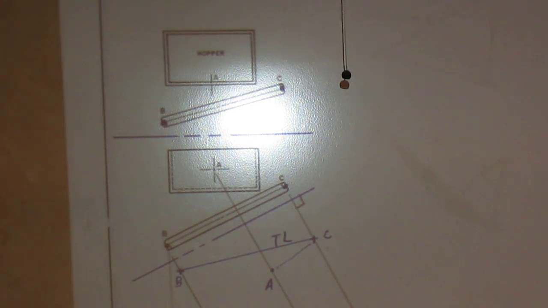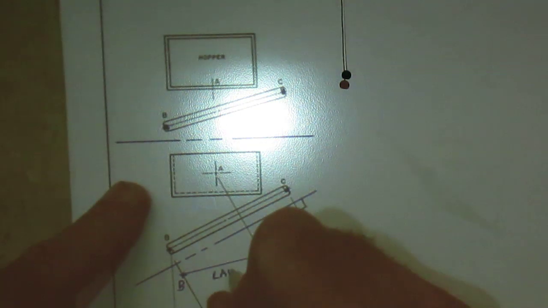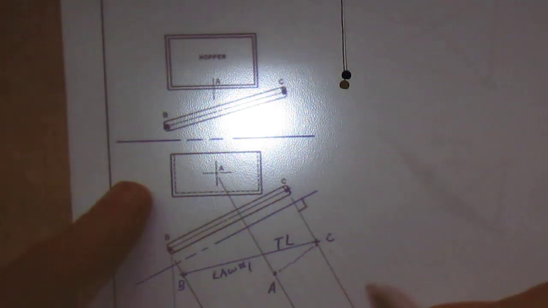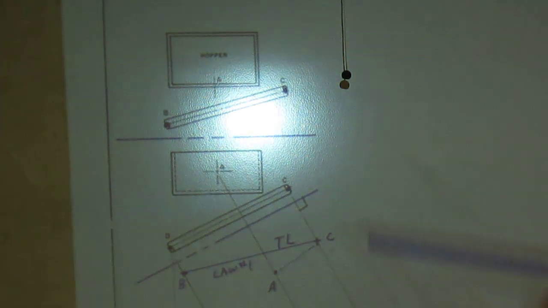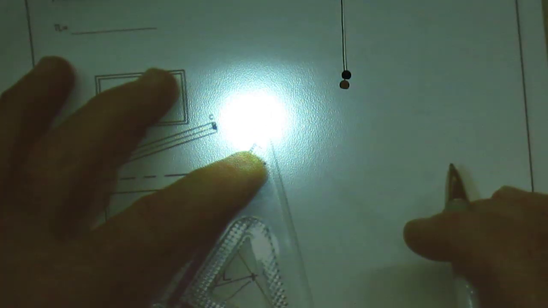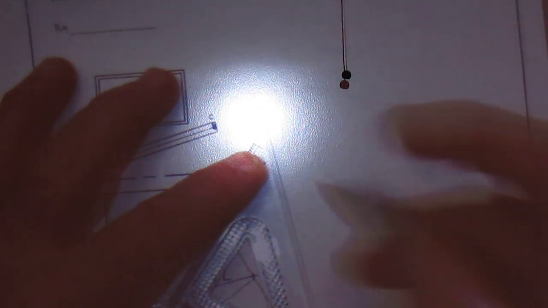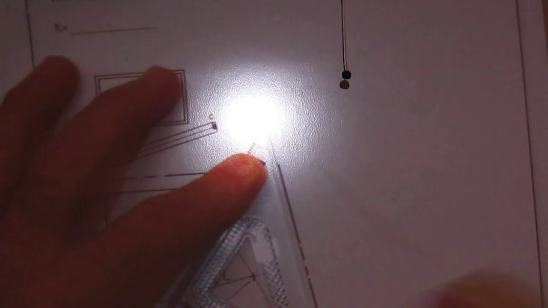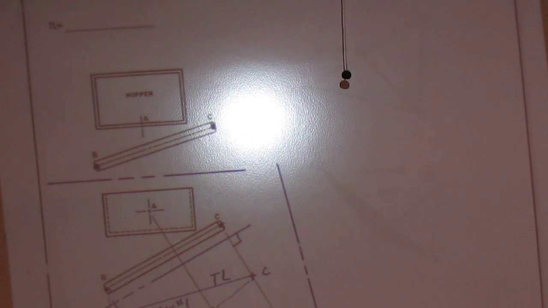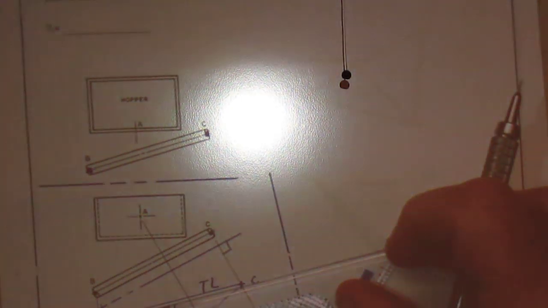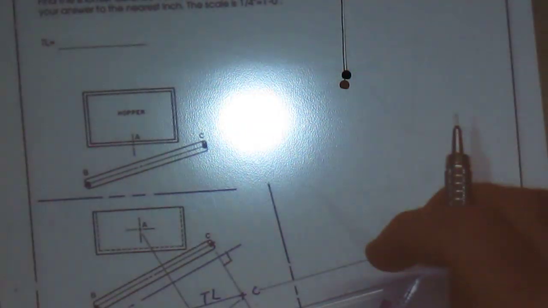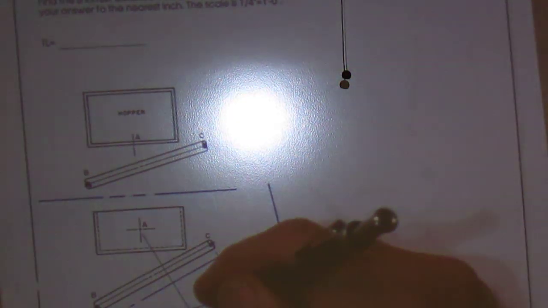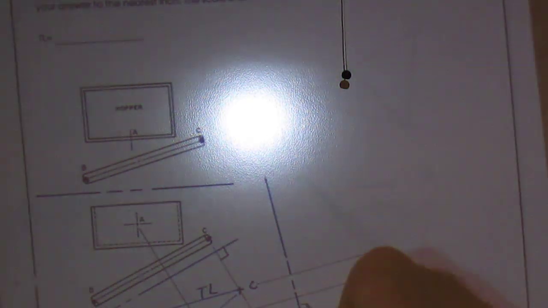Since I have true length, I now have law 1 done. And I need to go to law 2. Law 2 states that a true length line will appear as a point in view plane perpendicular to it. So I need to go perpendicular. And I'm just going to kind of hopefully get perpendicular. Then I project. And again, I'm always going perpendicular. Doesn't look like I got to perpendicular, but that angle should be 90 degrees right here.